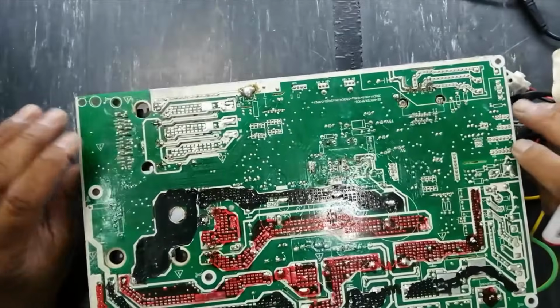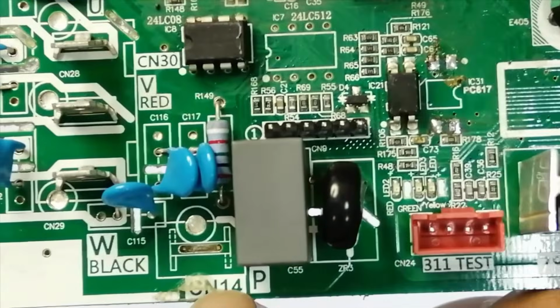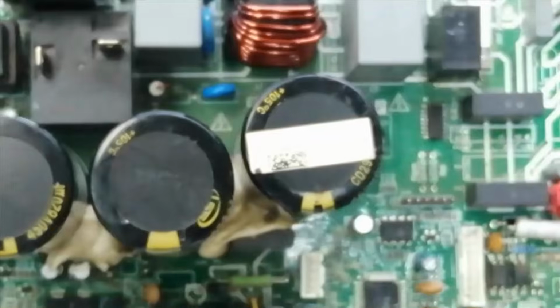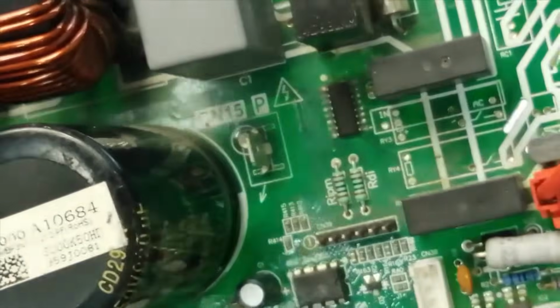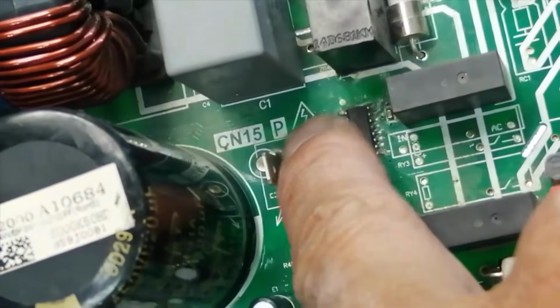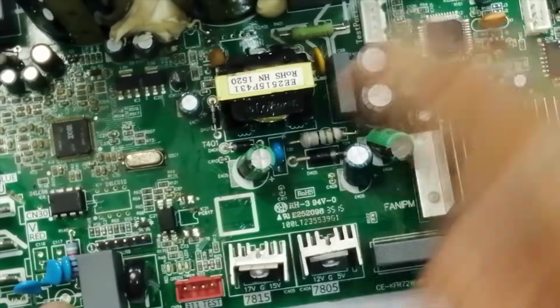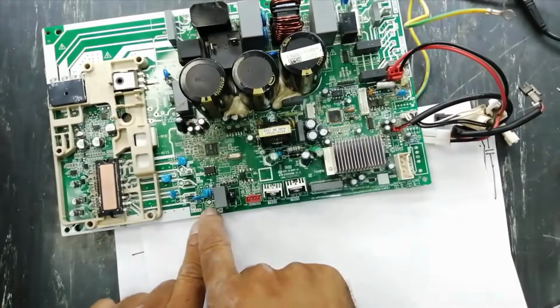Here is a power link at this point, connector number 14, that is P, and it is connected to connector number 15P. So this line is coming here. We have to install a jumper, that's a short link from here to here.